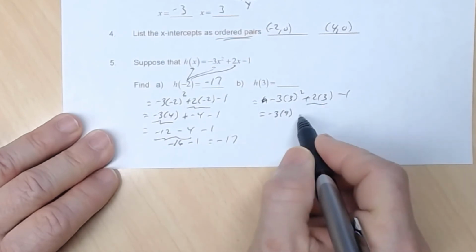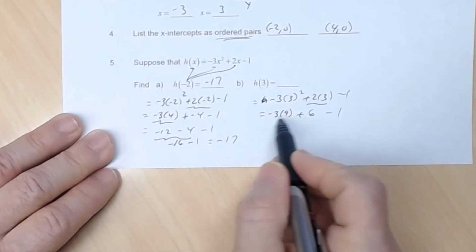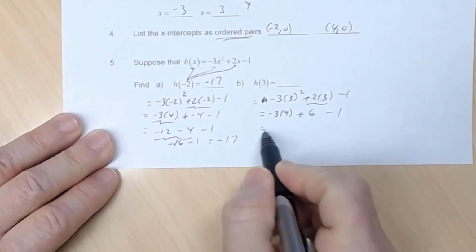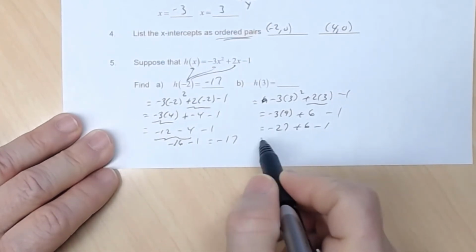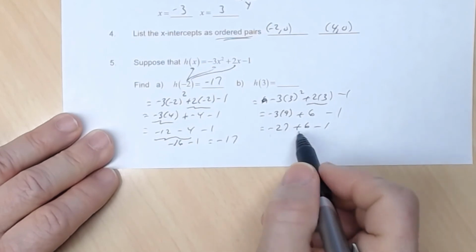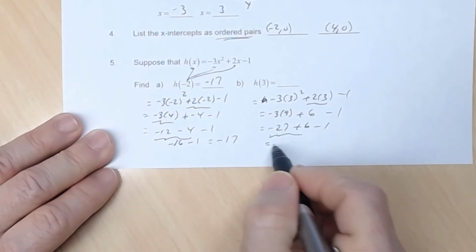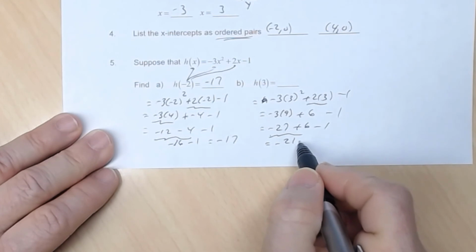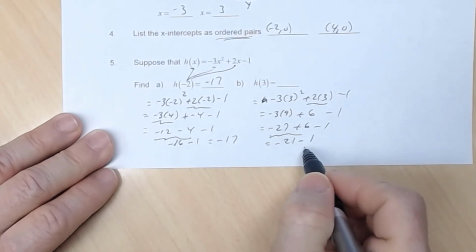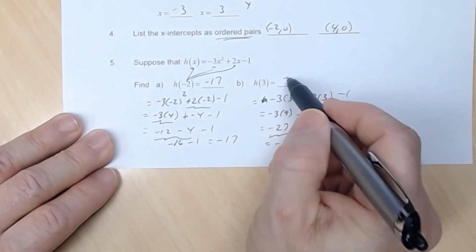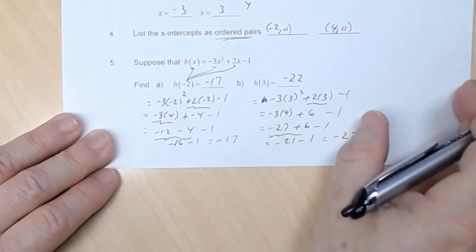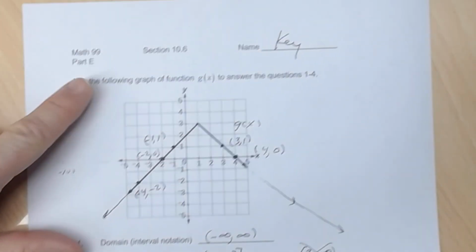And let's go ahead and do this. That would be plus 6 minus 1. So -3 times 9 is a -27, plus 6 minus 1. And always go from left to right. -27 plus 6 is a -21, and -21 and a -1 is a -22. So -22 goes here. And so that takes care of the key to worksheet part E.